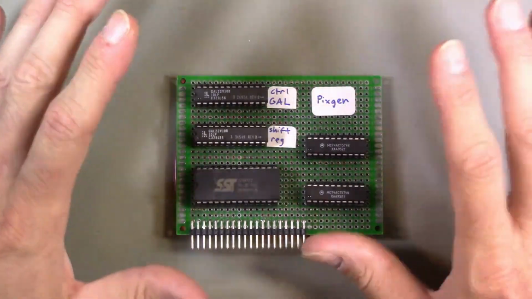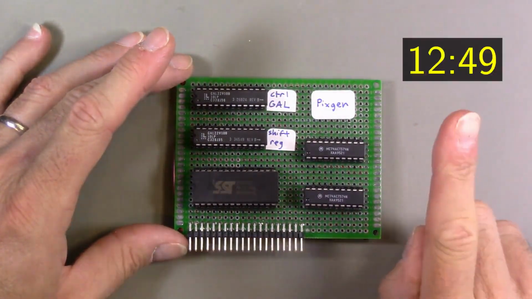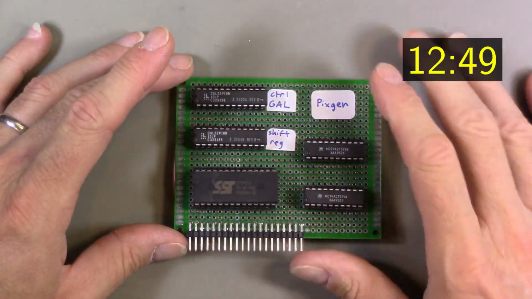So if that is something that you don't want to see, then I will put right here the time you should seek to skip over that.